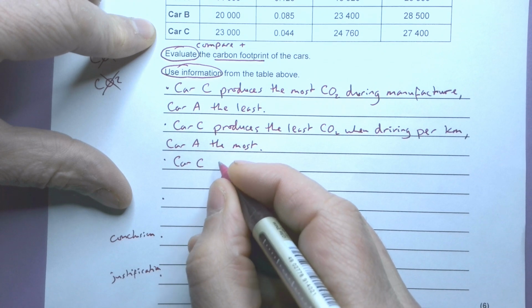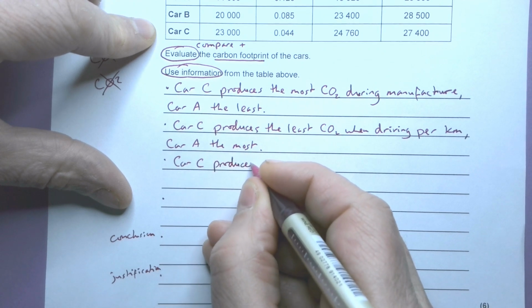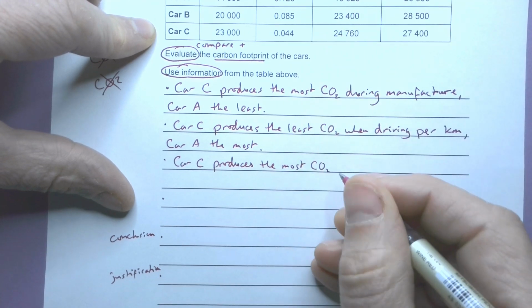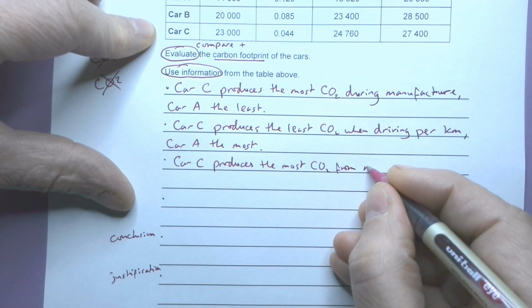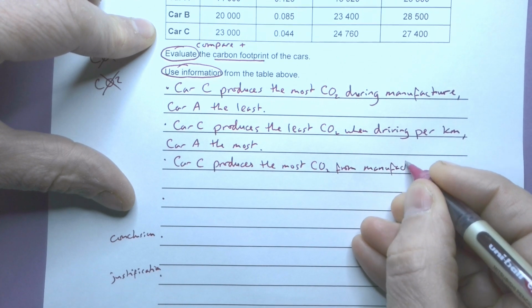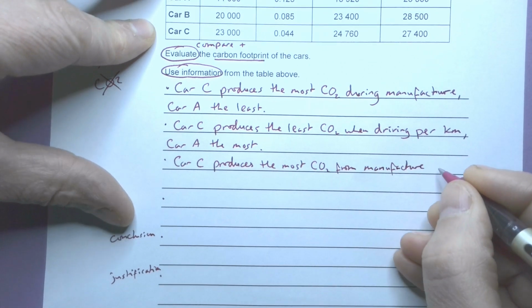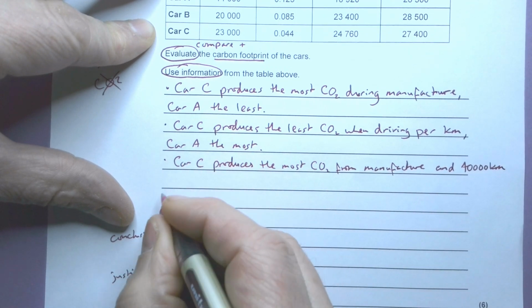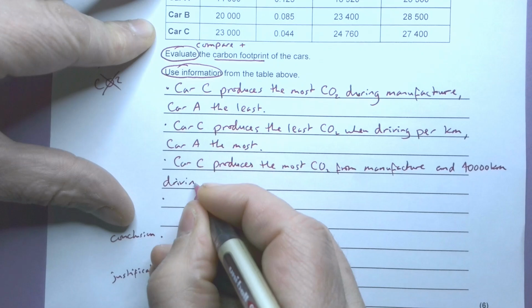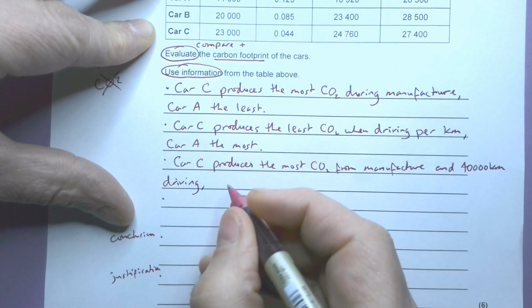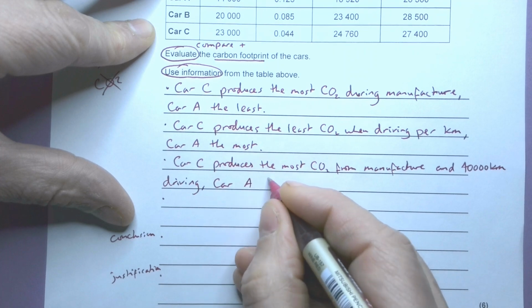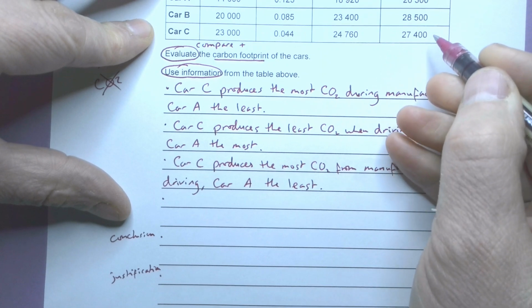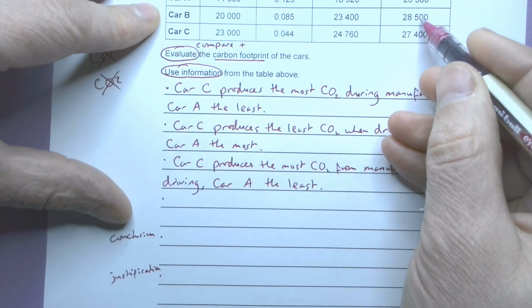Car C produces the most CO2 from manufacture and 40,000 kilometers driving. Which one produces the least? Car A, the least. The last one over here, which one's the most? This one's car B is the most, car A is the least.